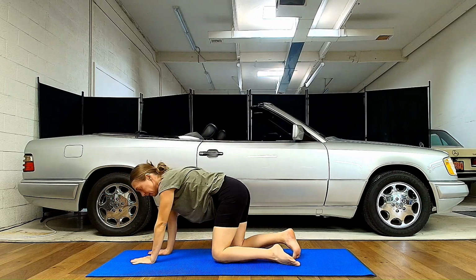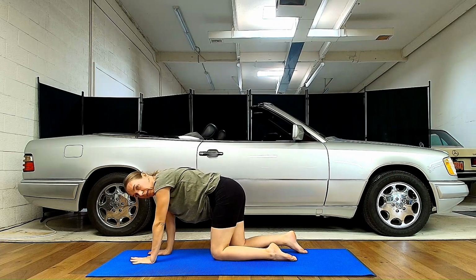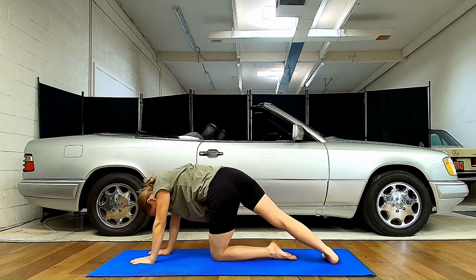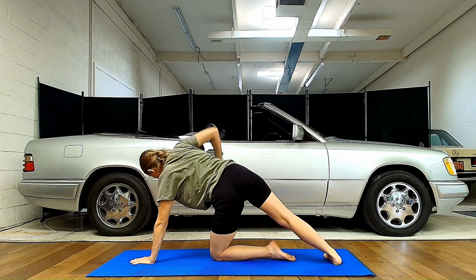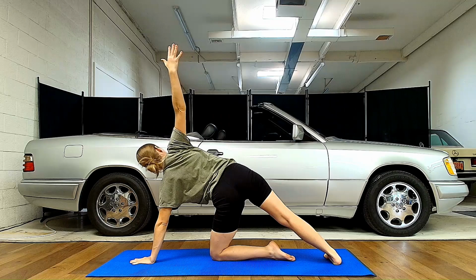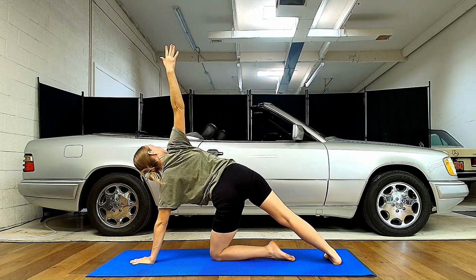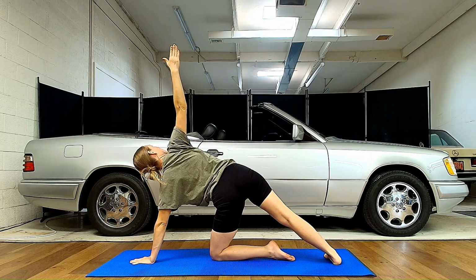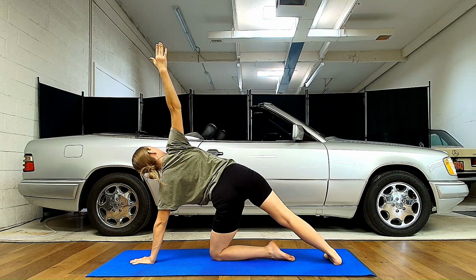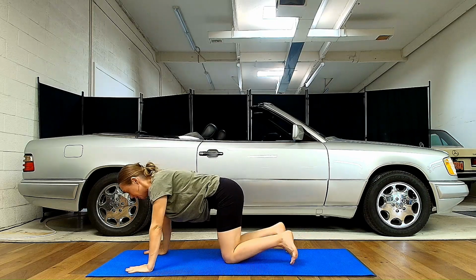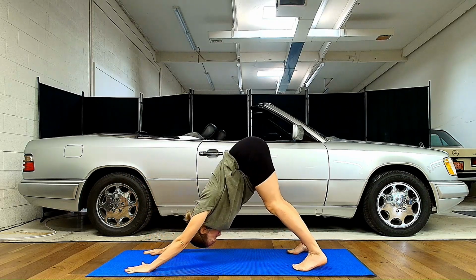Left hand at the center, left knee at the center, and you stretch your right leg back behind you, toes pointing towards your right foot, and take your right arm up towards the ceiling. Inhale, exhale, stay. Take a deep breath in, breathe out, stay. And take another moment here. Good. And then exhale, release. Lift the hands and knees and go for a down dog.